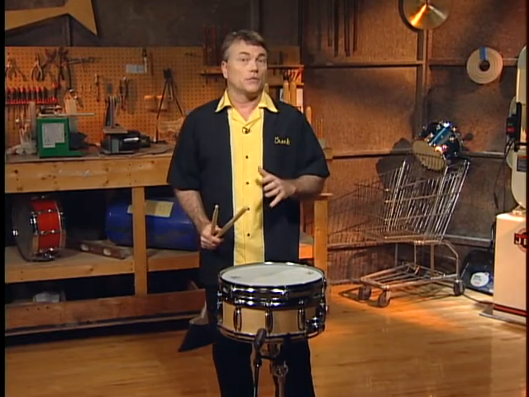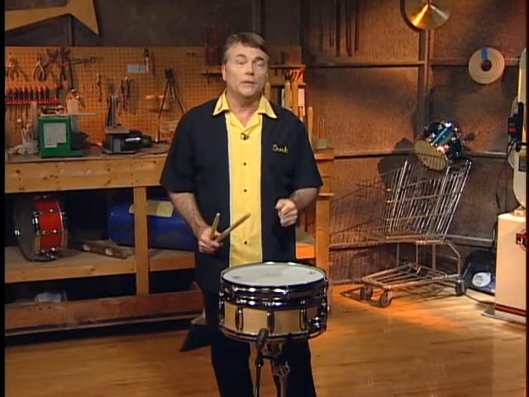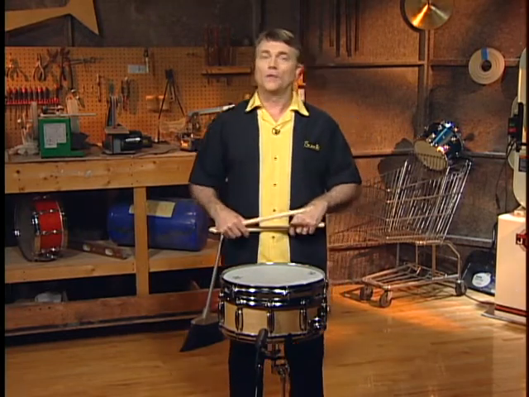Great. So here's a 9-stroke roll. The skeleton of the 9-stroke roll is four 16th notes with a release. This roll actually starts on the beat and ends on the beat. I'll play the skeleton of the 9 followed by the roll.